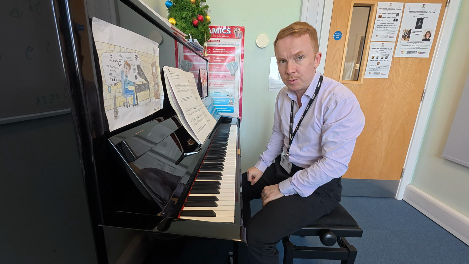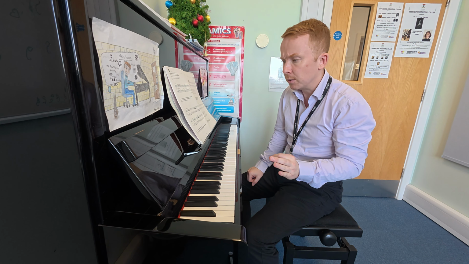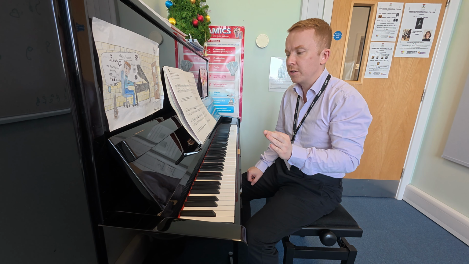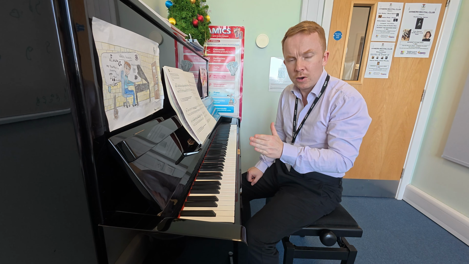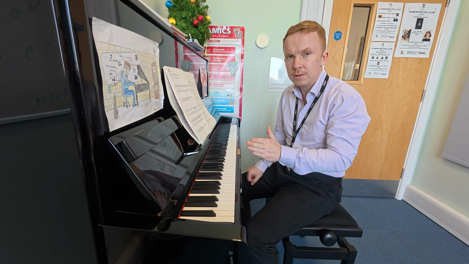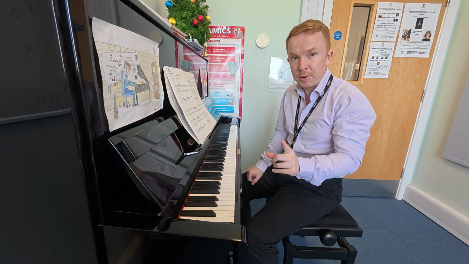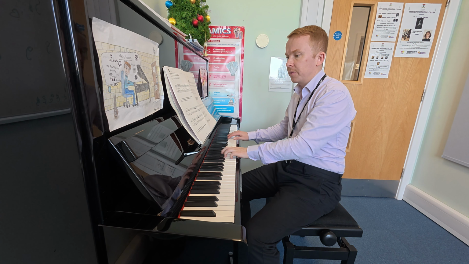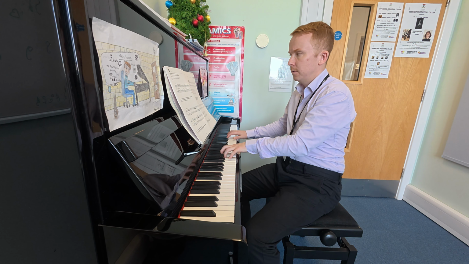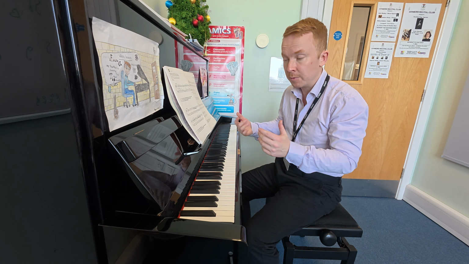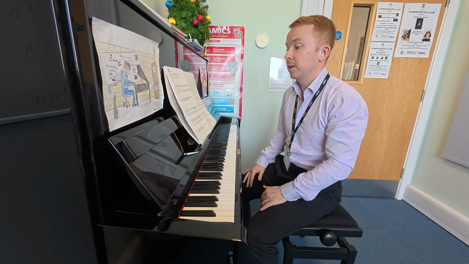Where was the quietest part of the piece? The quietest part was in the middle. Was the change from quiet in the middle to loud at the end made suddenly or gradually? It was made gradually. Had it been made suddenly, it would have sounded more like this. Okay, hopefully a bit more obvious that it wasn't just crescendoing through that line.